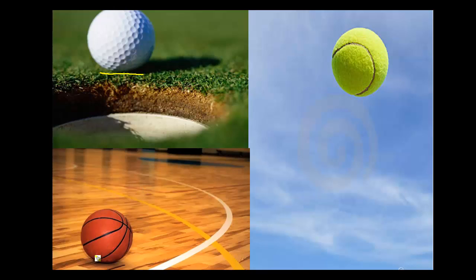Here down the bottom we have a basketball. Obviously you can't see it because it looks like it's still, but this basketball is actually rolling across the gym floor. It will keep rolling across the gym floor until it comes into contact with a wall, and that will then stop its motion. And here on the right hand side we have a tennis ball that is flying in the air. It would continue to fly in the air, but we have gravity acting down on it, which will bring the tennis ball back to the ground eventually.